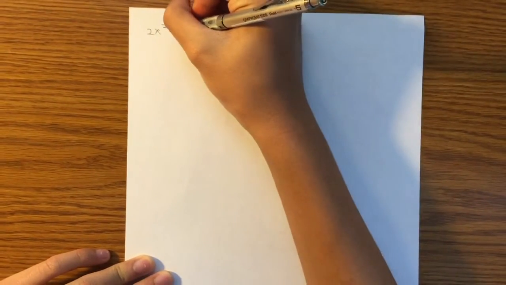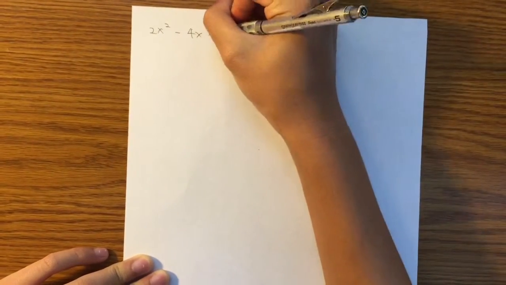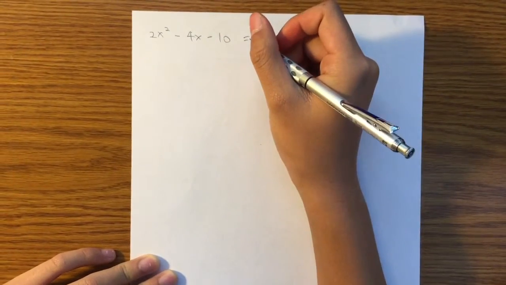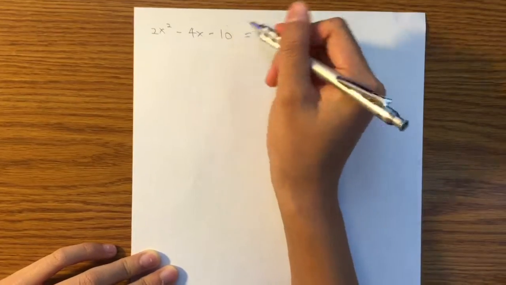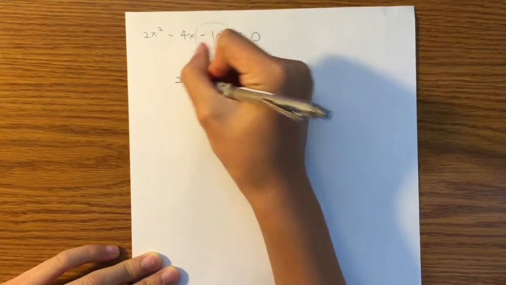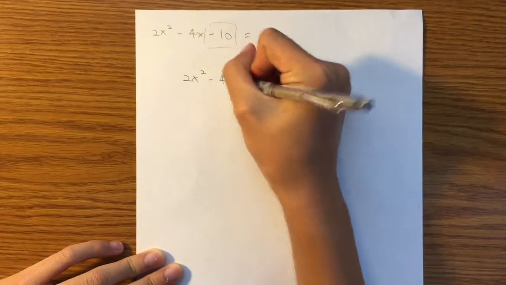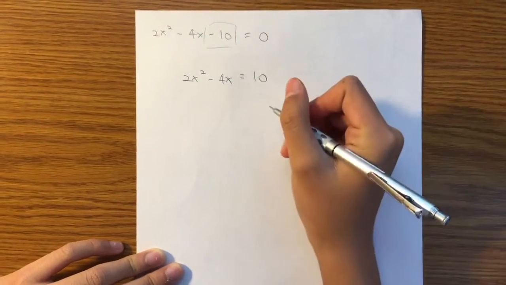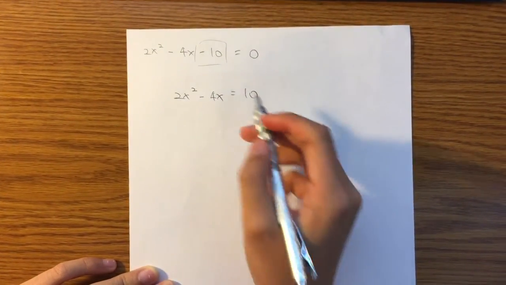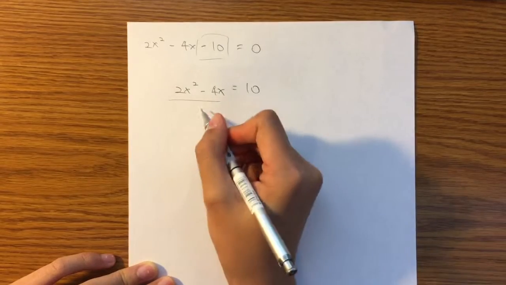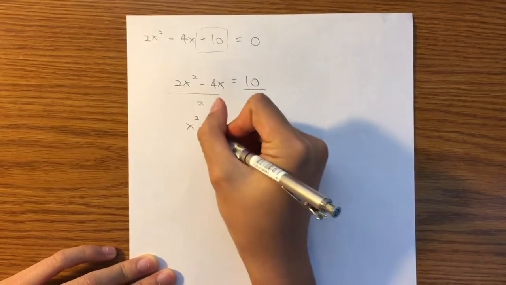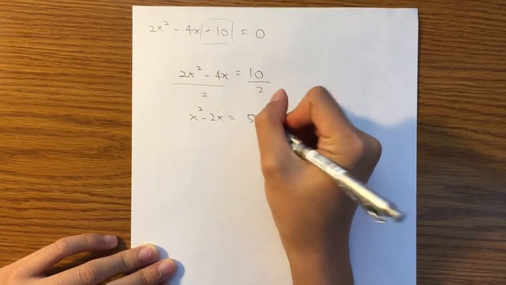2x squared minus 4x minus 10 is equal to 0. First of all, we need to move the loose number over to the other side. In this equation, the loose number is negative 10. So we have 2x squared minus 4x is equal to 10. Secondly, we have to divide the whole equation so that the square term is on its own. In this case, we divide both sides by 2. We have x squared minus 2x is equal to 5.